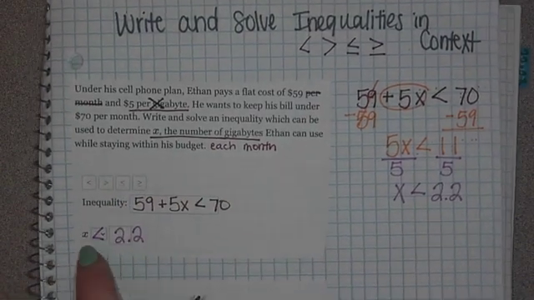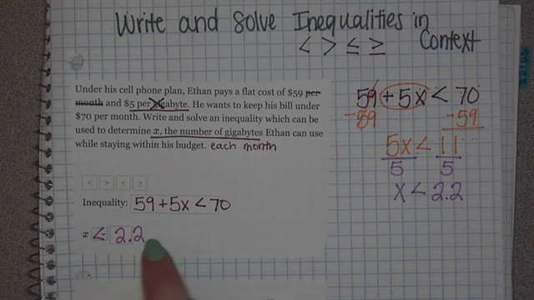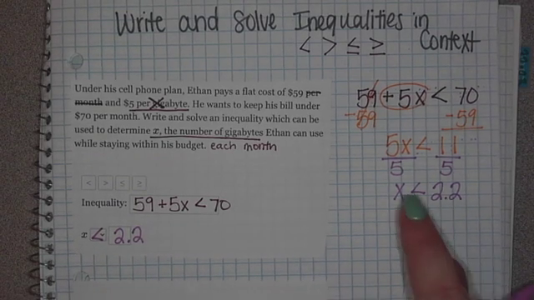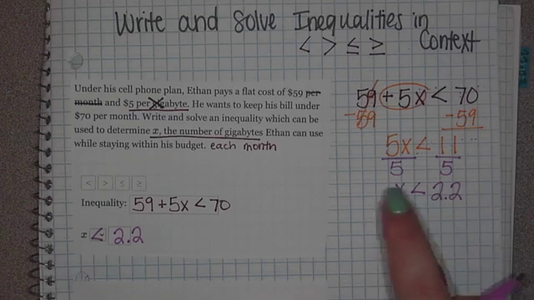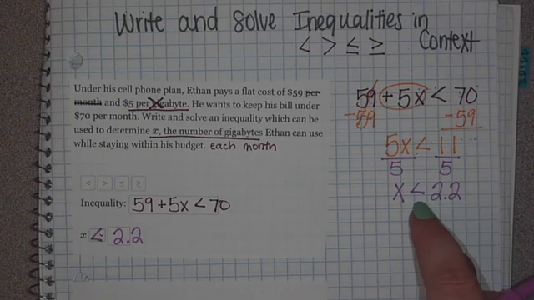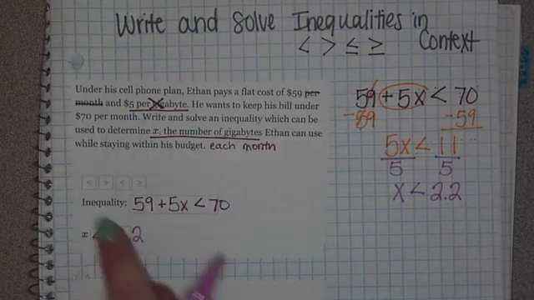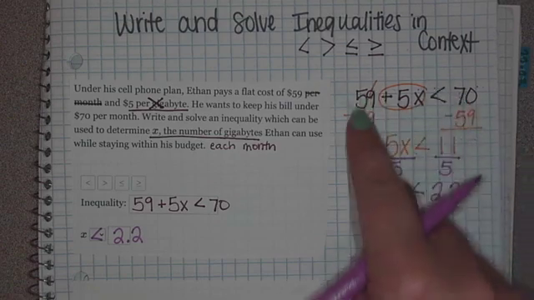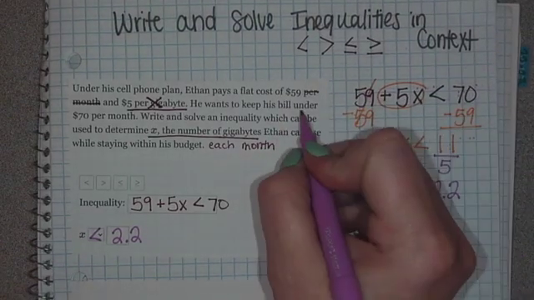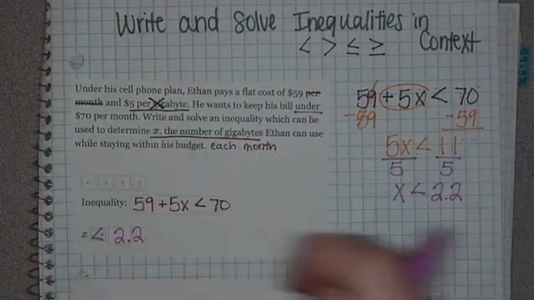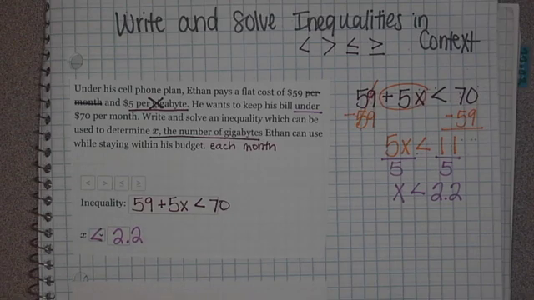So you would say X is less than 2.2. So he has to use less than 2.2 gigabytes. He couldn't use 3. He couldn't use 2.5 gigabytes. He could only use less than 2.2. So that's how you would write an inequality for this, because it says that he wants to stay under that amount. And so that's why we say less than.